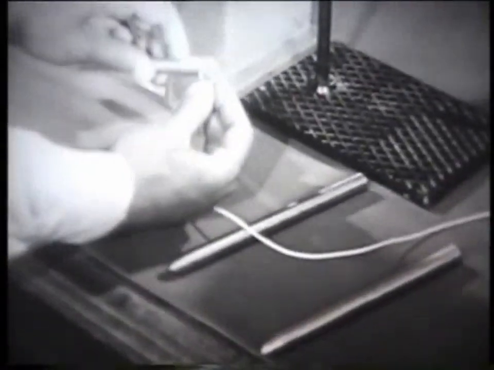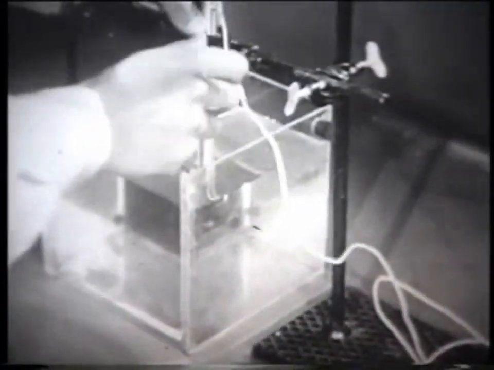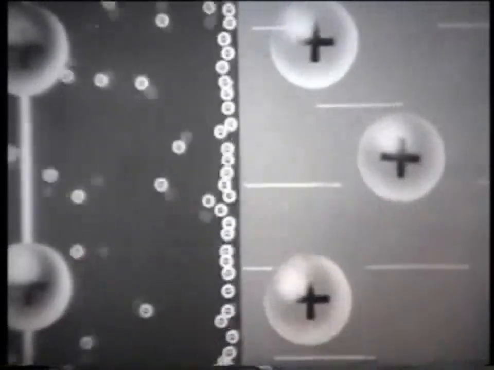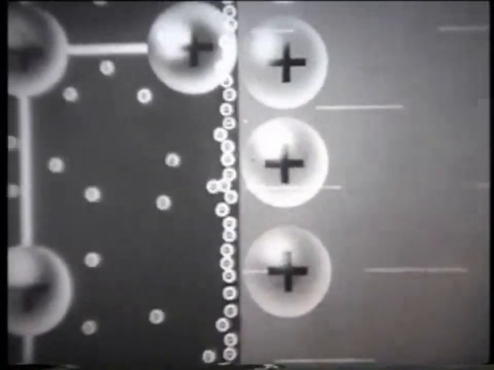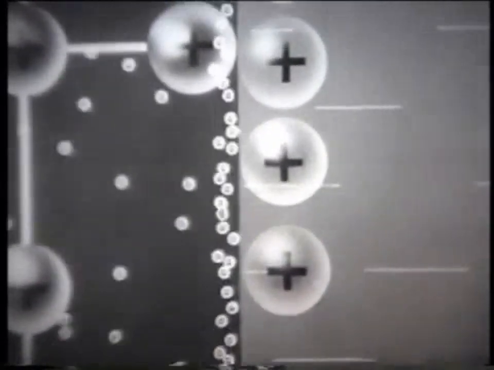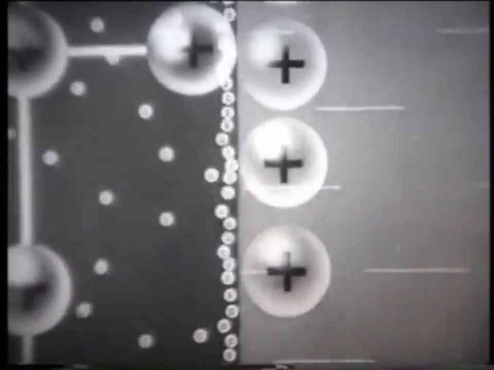Consider the behavior of a metal in a solution of its salt. The copper electrode is lowered into a solution of copper sulfate. When a metal comes into contact with a liquid, a potential jump occurs at the phase boundary. The potential difference between a metal and its salt solution is called the electrode potential.